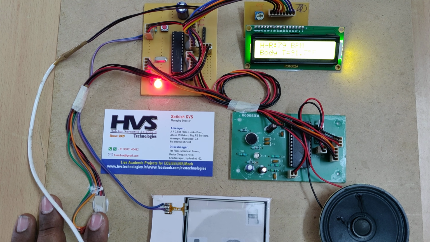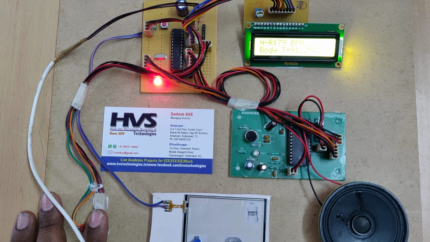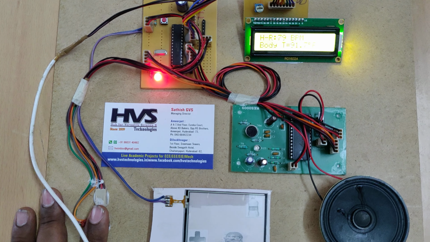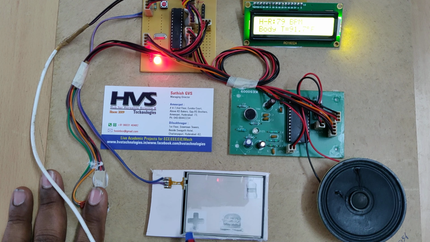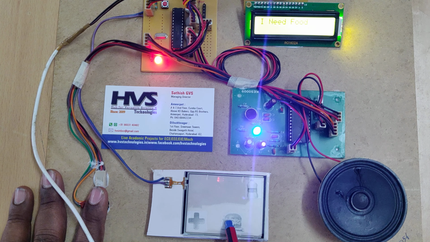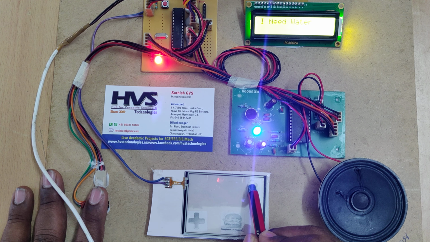Right. So whenever the person touches his needs: Call the doctor. Call the doctor. I need water. I need food. So as long as you hold that, it will keep on announcing the same voice output: I need food. I need water.